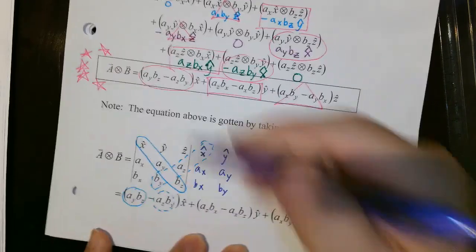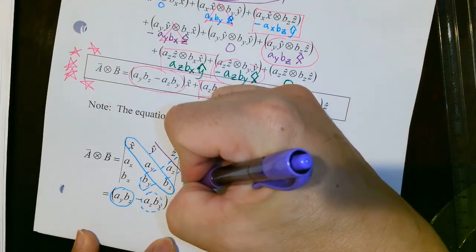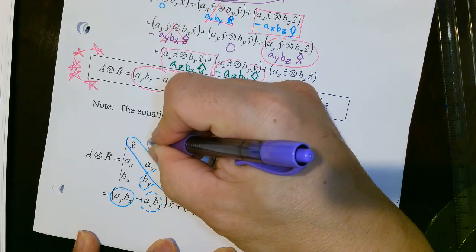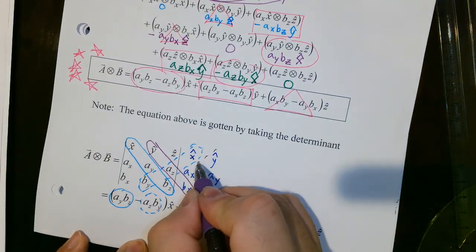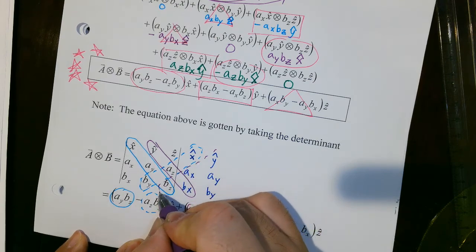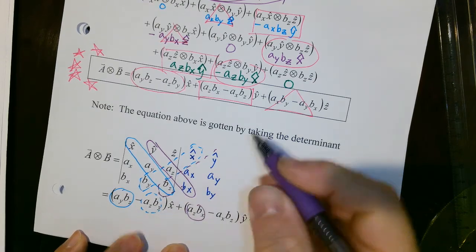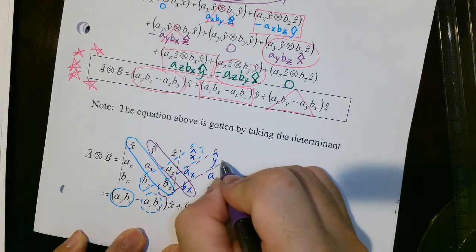Then for the y's, you do this minus that.